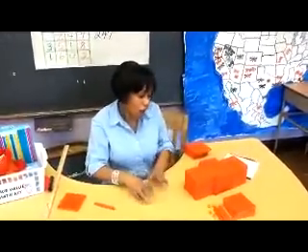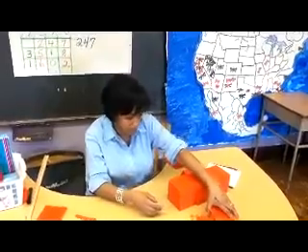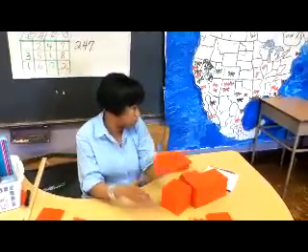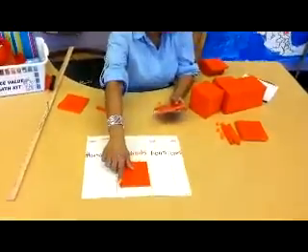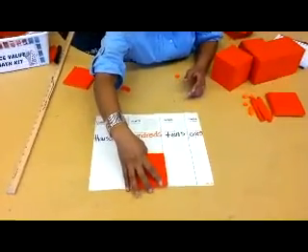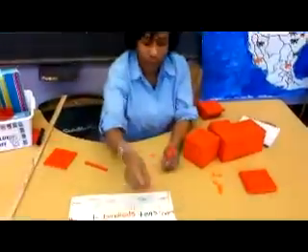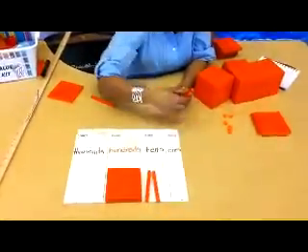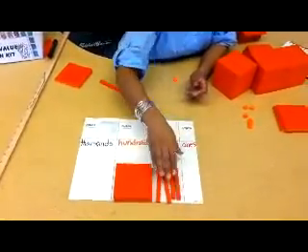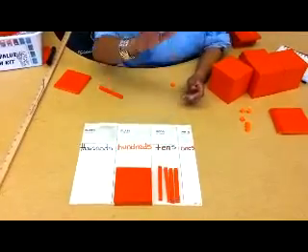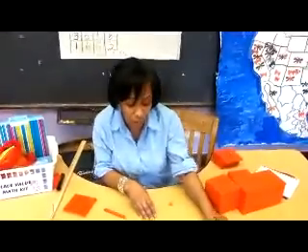So, hundreds, I have 2. So I'll put my 200s. Tens, I have 4. So this 1, 2, 3, 4. There's my 4 tens. And I have 7 ones.